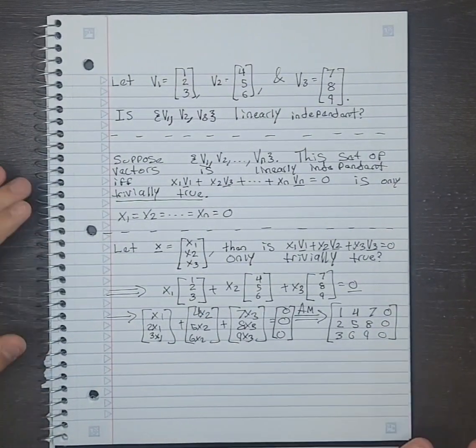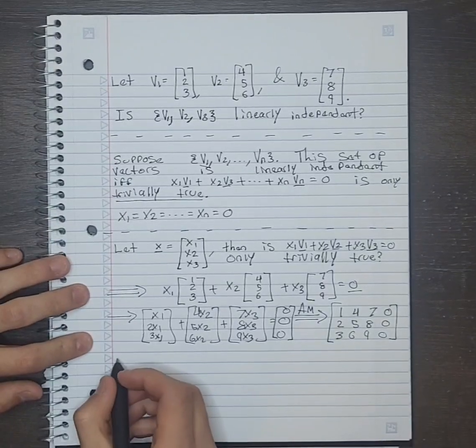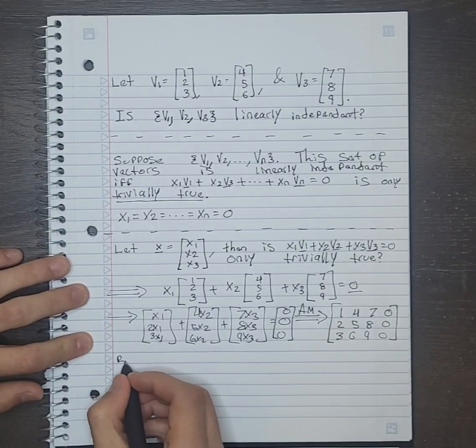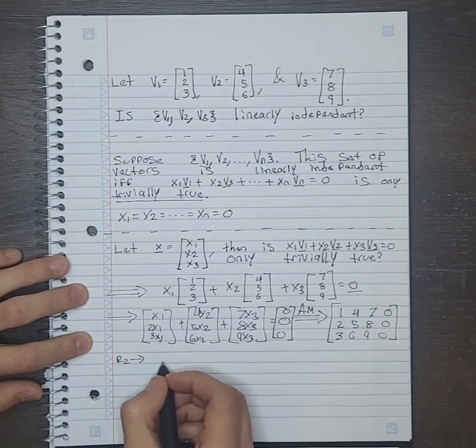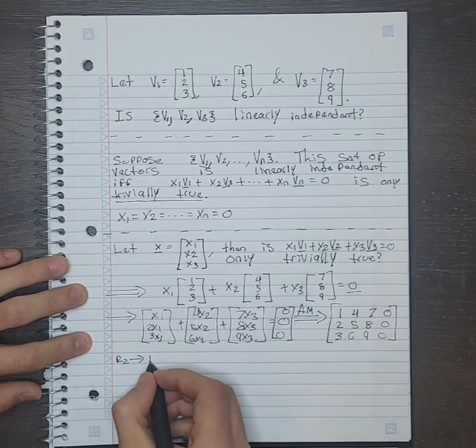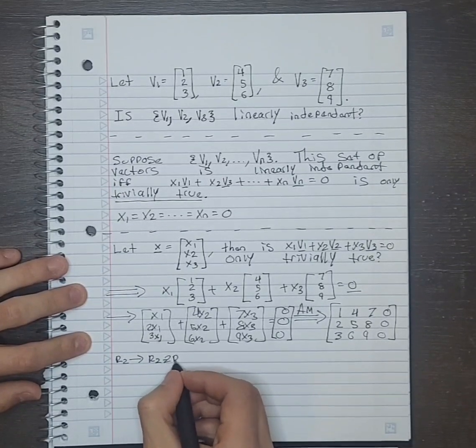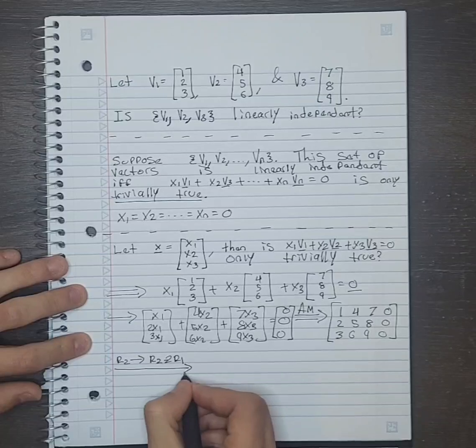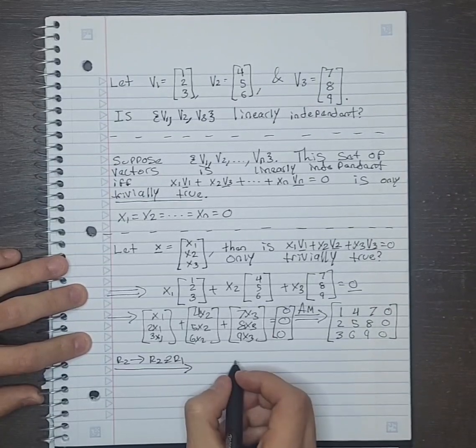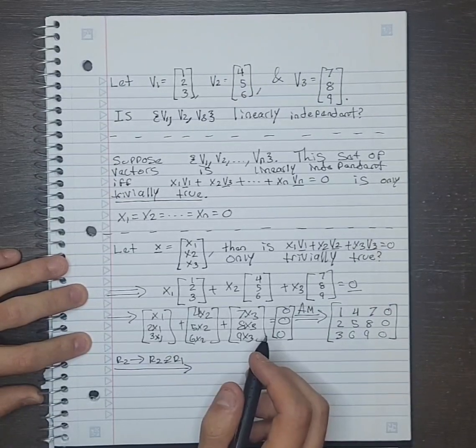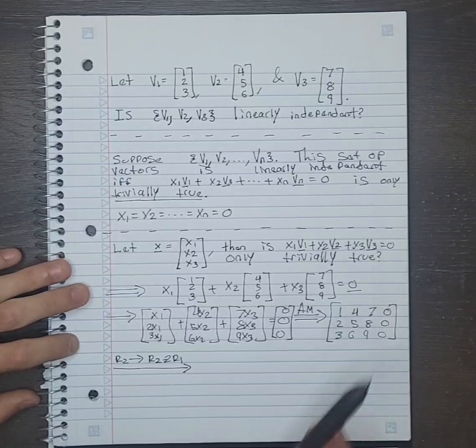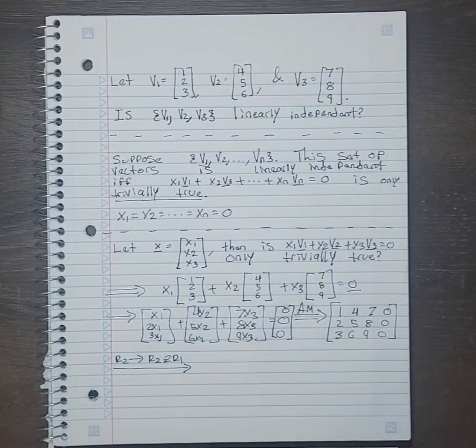Now we're going to go through some row operations. We'll say r sub 2 goes to r sub 2 minus 2r sub 1. You know, I'll probably come right back, because this is going to be pretty tedious.